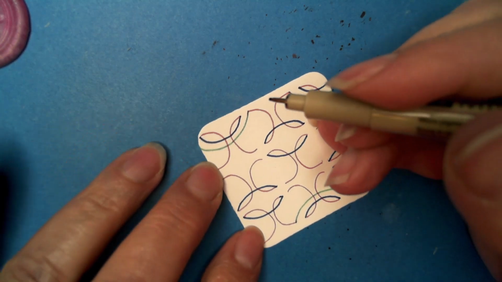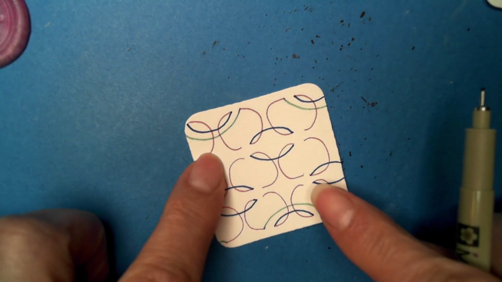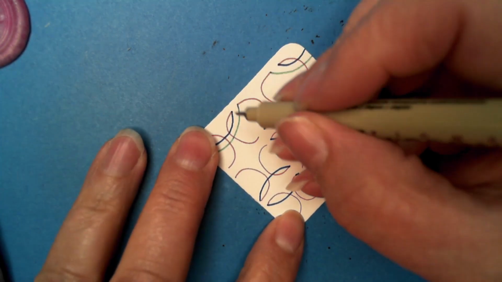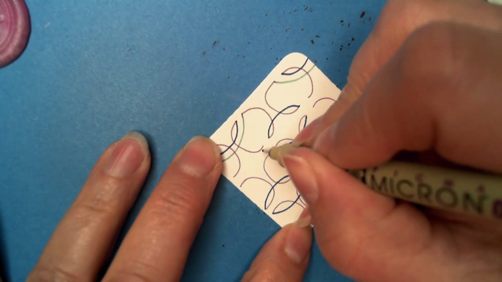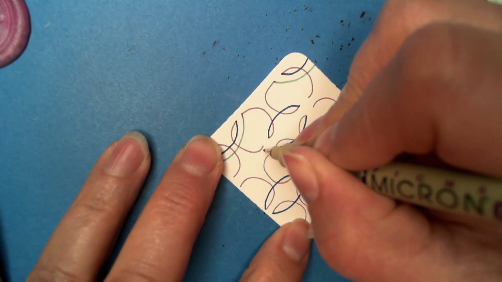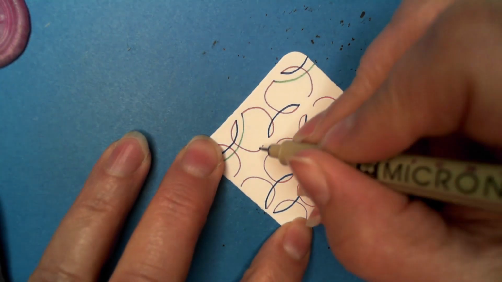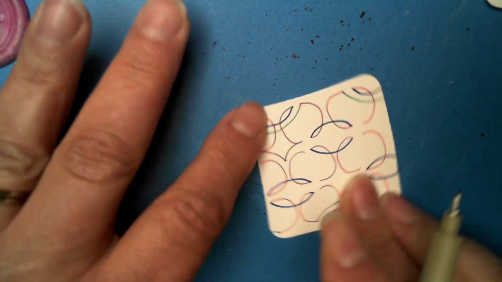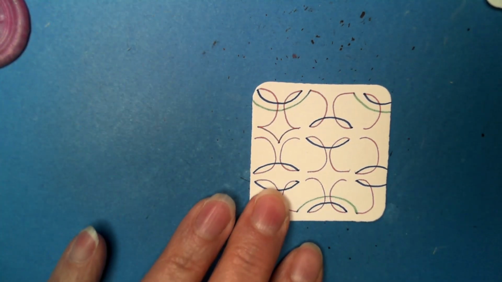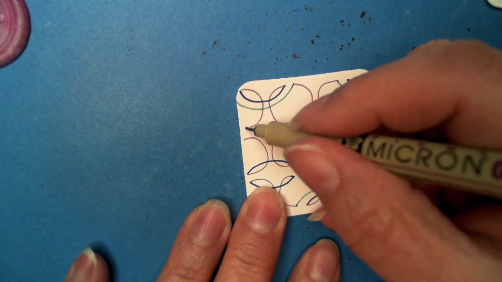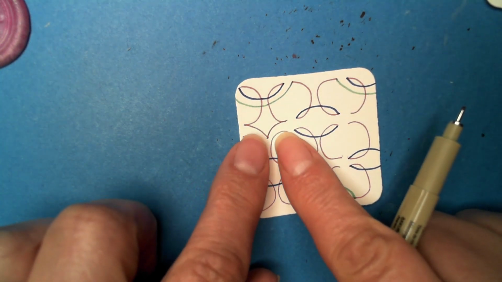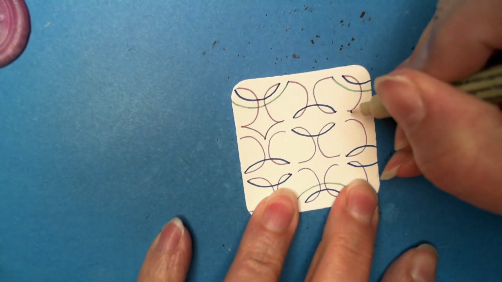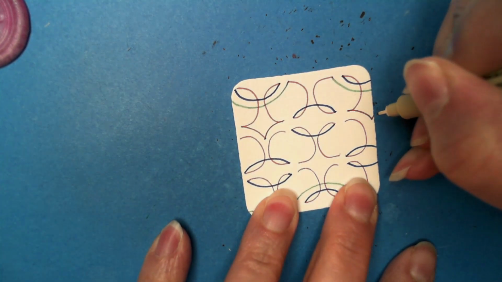Okay, so looking at these gaps right here, from this corner, let's see, she did curve lines, and if you think of it as kind of aura-ing these shapes right here. So I'm just going to do that on the one side. That's a partial.